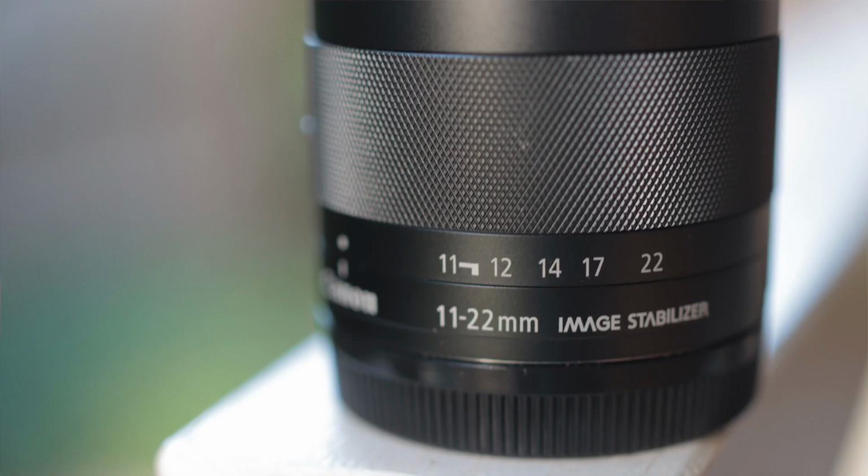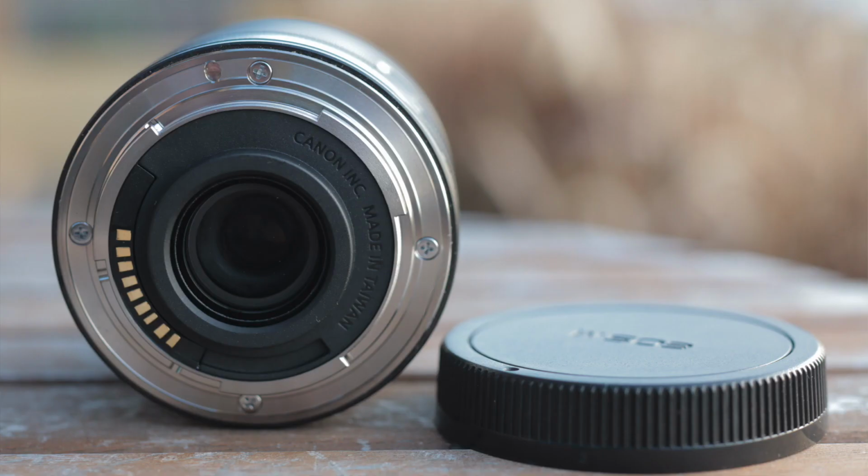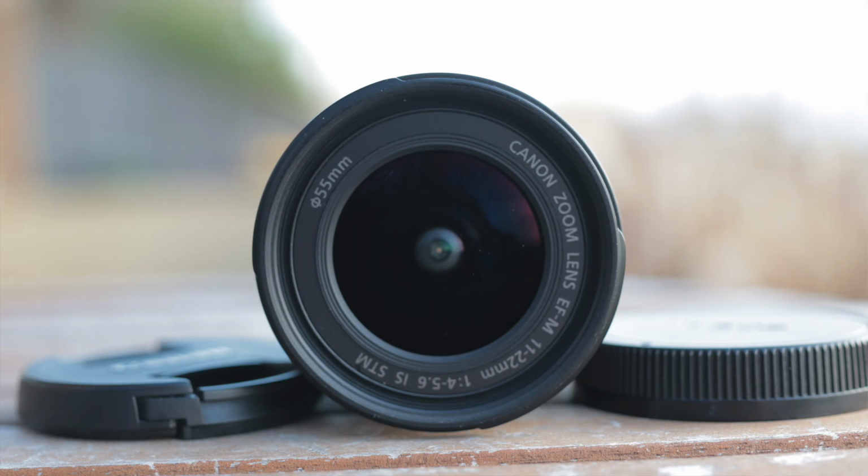Now, people rave about the quality of this lens, and it is really considered the king of vlogging lenses for the Canon M50. But my copy of the lens has just always been soft. It really has not been a great lens for me. And I keep going back to it and trying to use it, but the footage that comes out of it and the photos that come out of it are just soft.